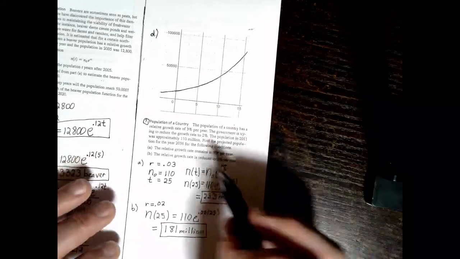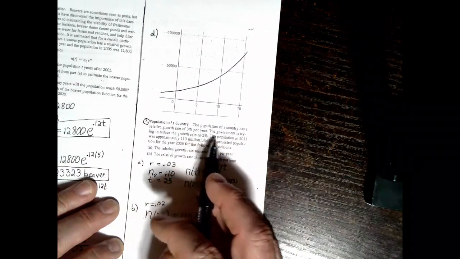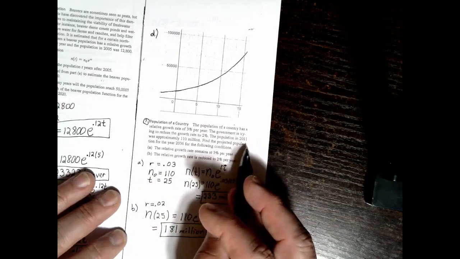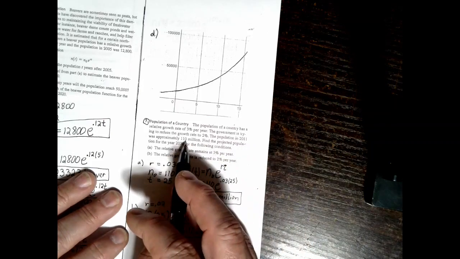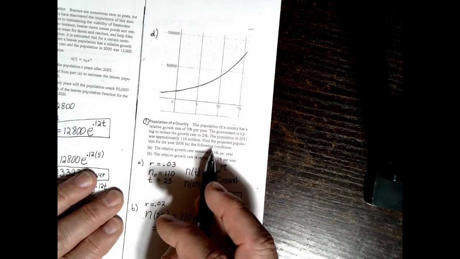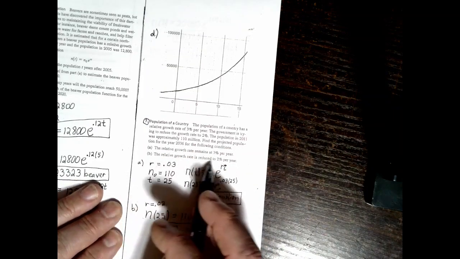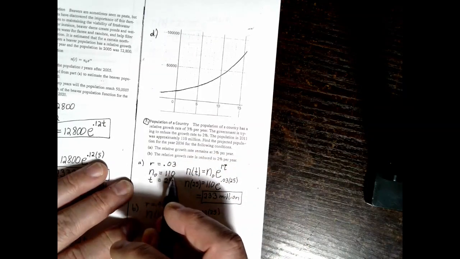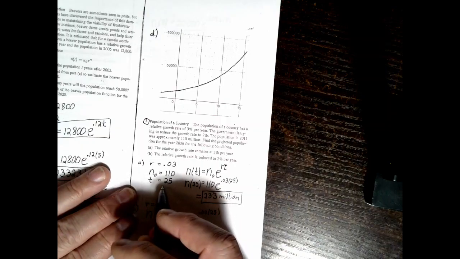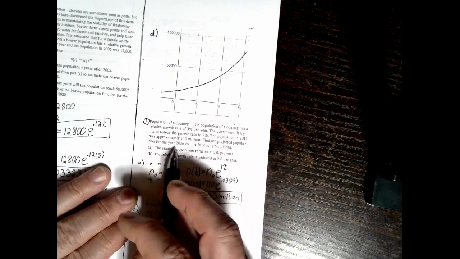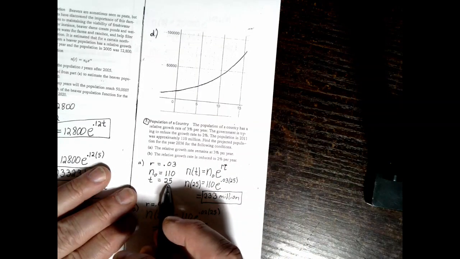Number 7, it says a population has a growth rate of 3%. The government is trying to reduce the growth rate to 2%. They say the population in 2011 is 110 million. Find the projected population for the year 2036 with a growth rate of 3% or a growth rate of 2%. So your starting amount is 110. It's in millions. And they want to know 25 years after 2011, to 2036, that's t equals 25.